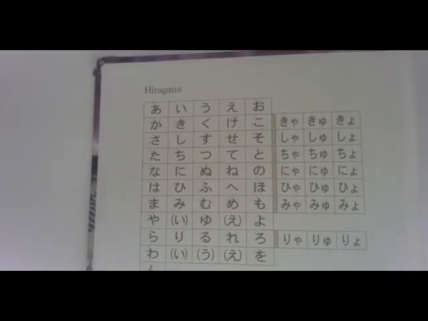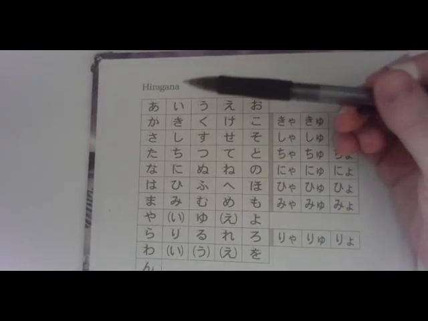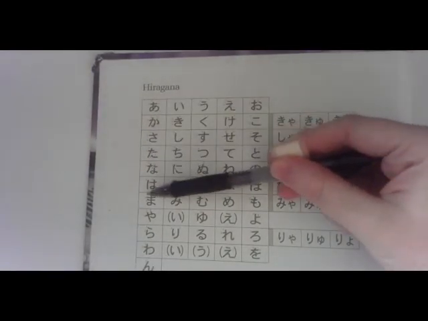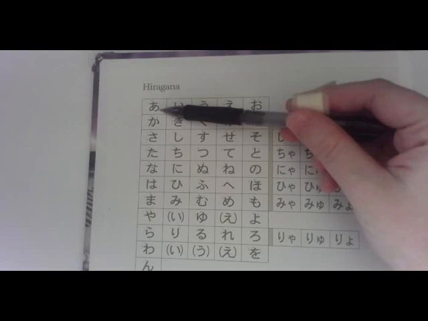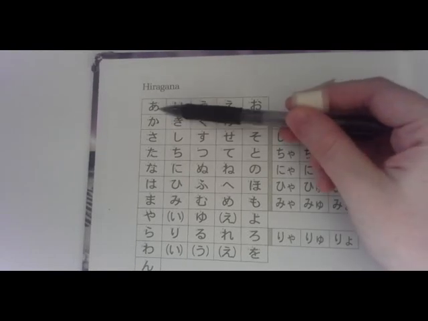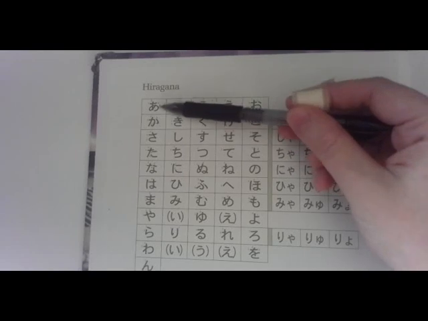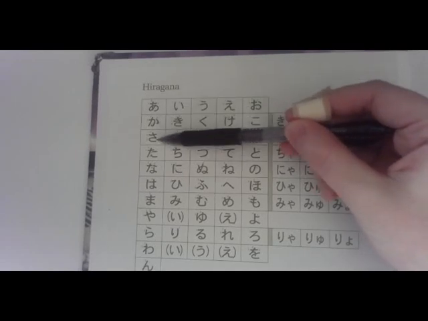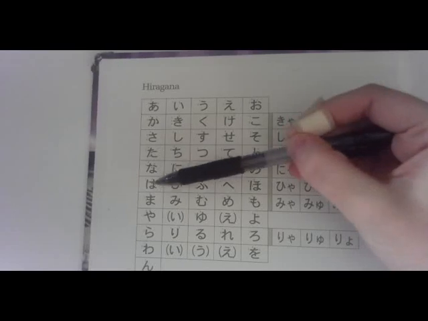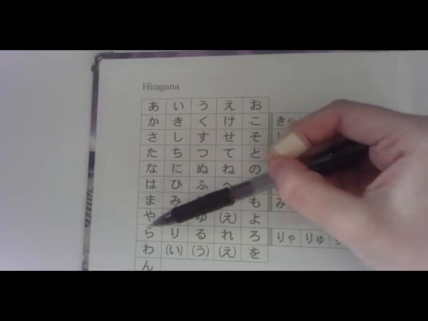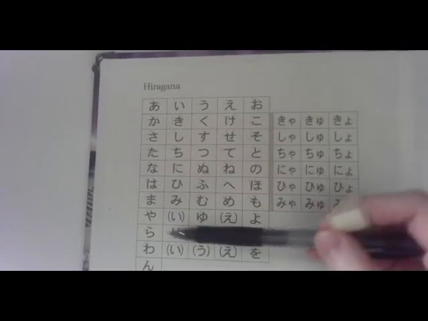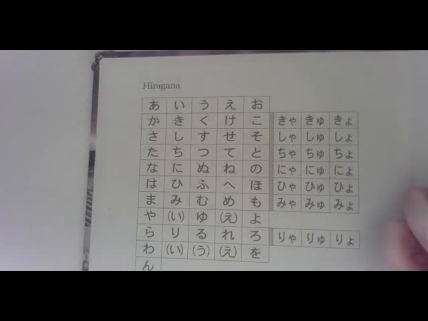But as we go down the list, you'll notice that all the ones on the left side have an a sound. So here we combine the k sound and the a sound to make ka. Here it's sa, we combine the s and the a sound to make sa. And then it's ta, na, ha, ma, ya, ra, wa, and so on.